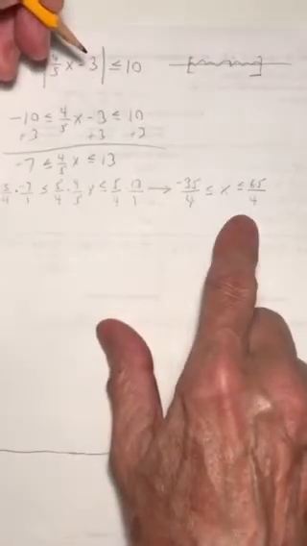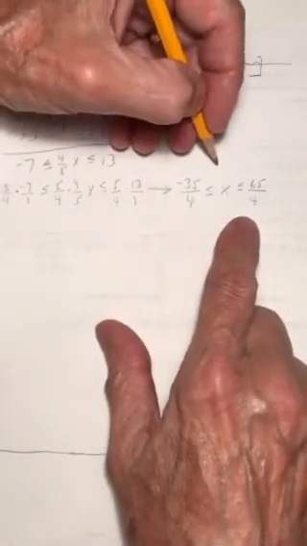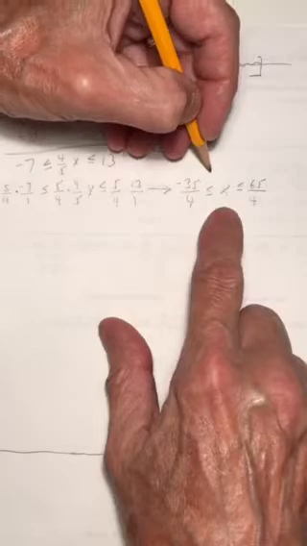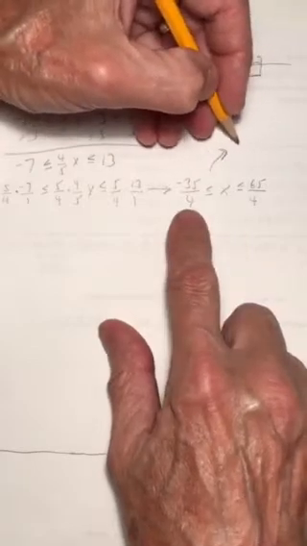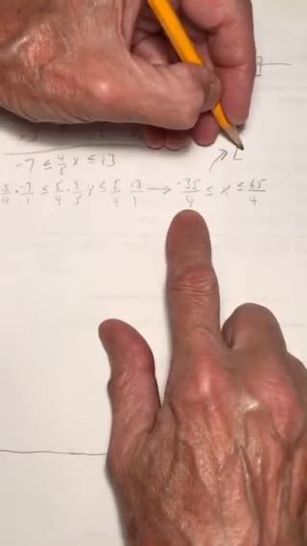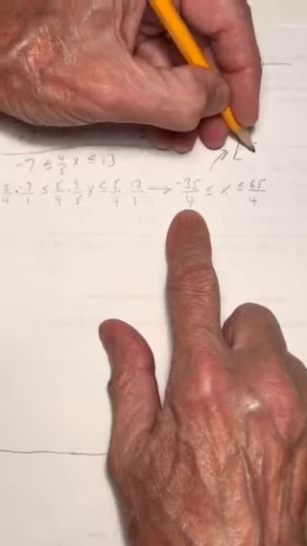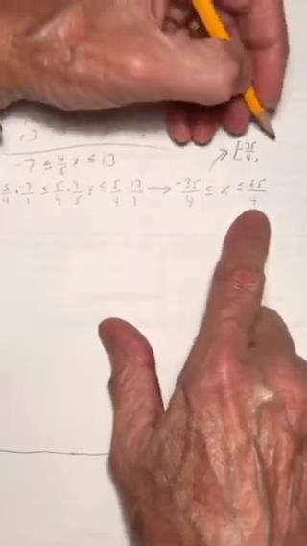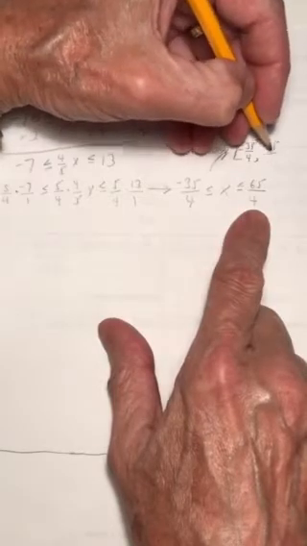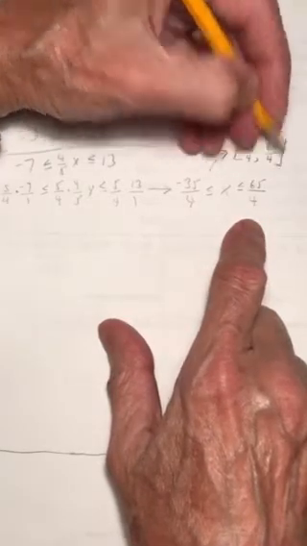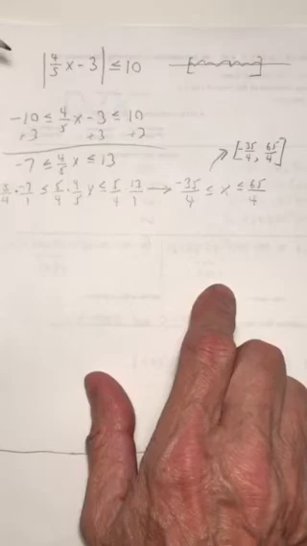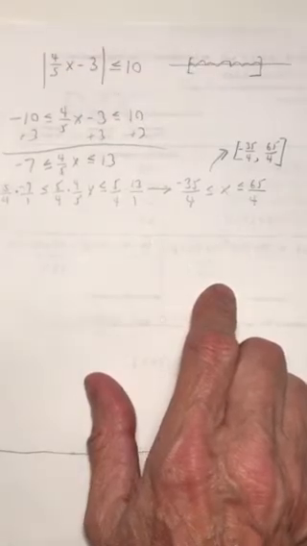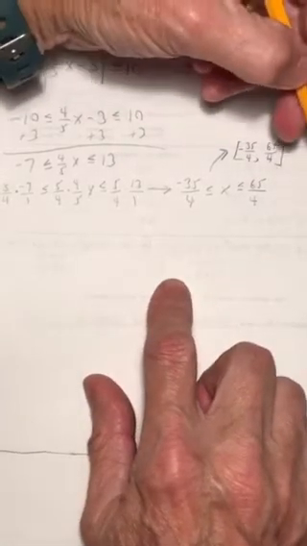There's the inequality version of the answer using the interval notation. It would look like this: square bracket to indicate that the value is included in the solution set, negative 35/4, comma, 65/4, square bracket.